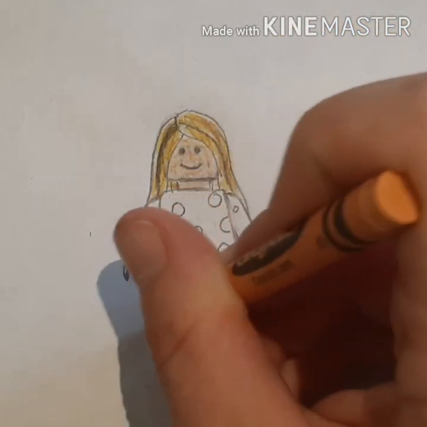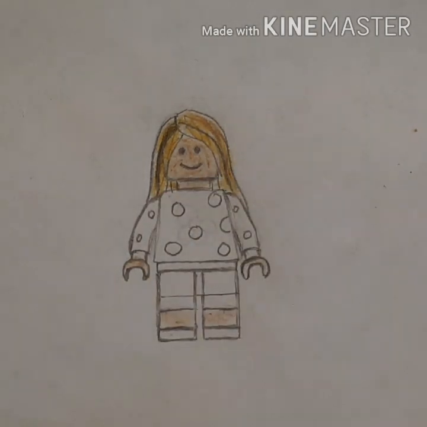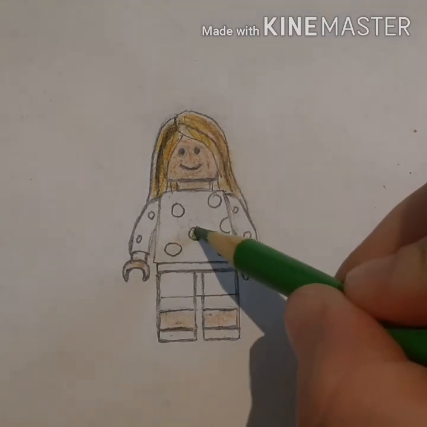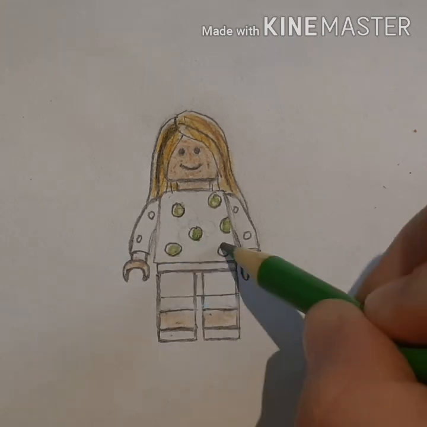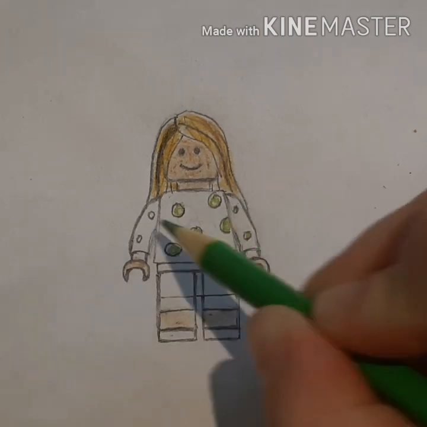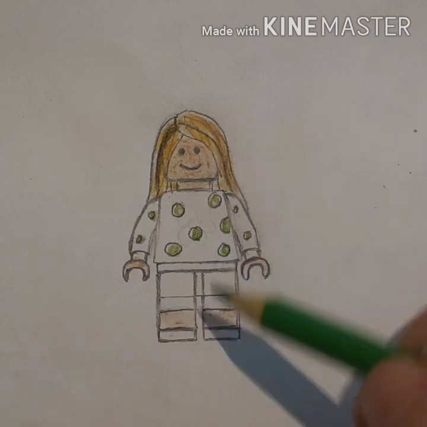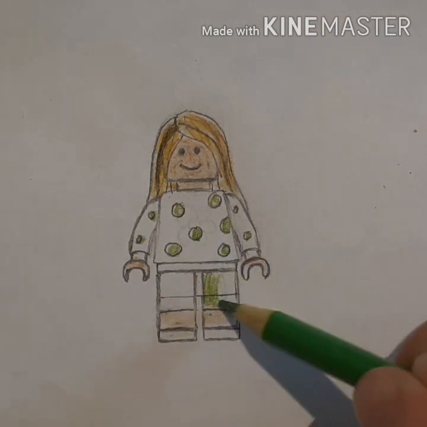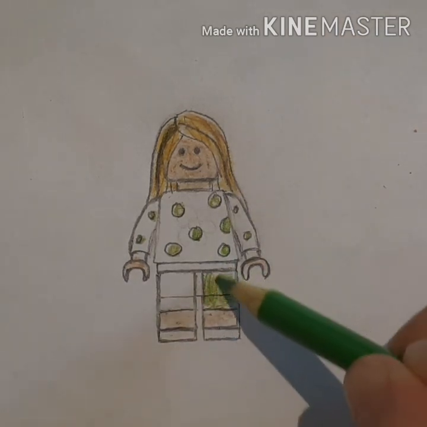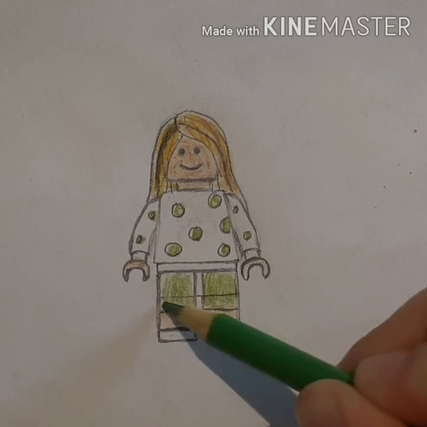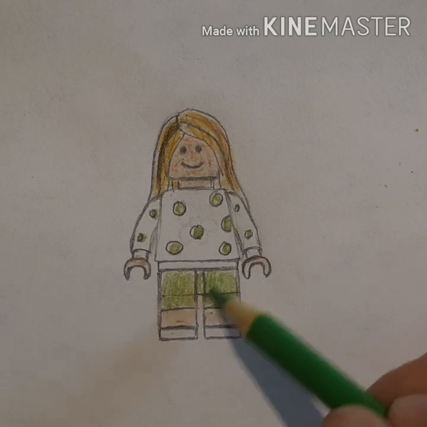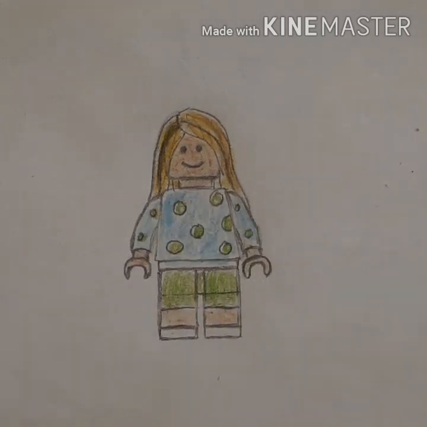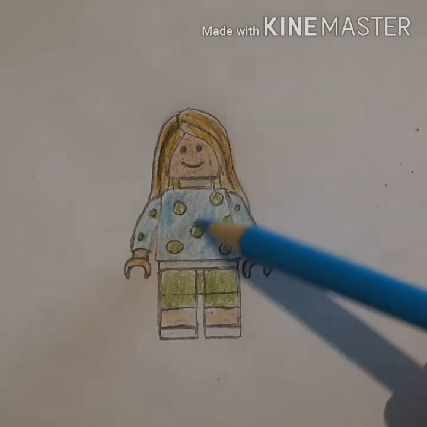What's your favorite color? Think about using your favorite colors for your clothes. I am gonna pick my favorite color, green, for these polka dots. And then I'm gonna pick my favorite color, green, for my shorts. Use your favorite colors for your clothes. So I added a blue to my shirt.